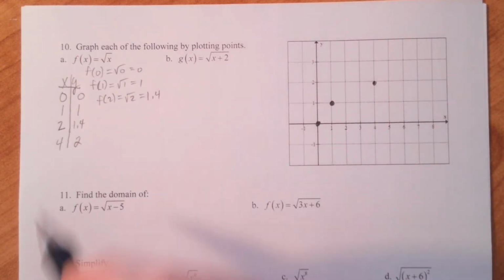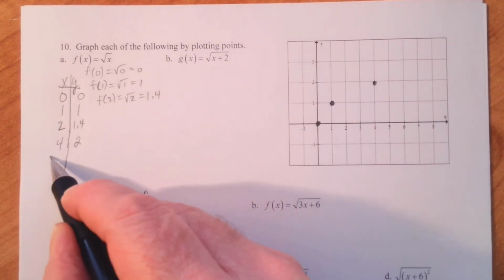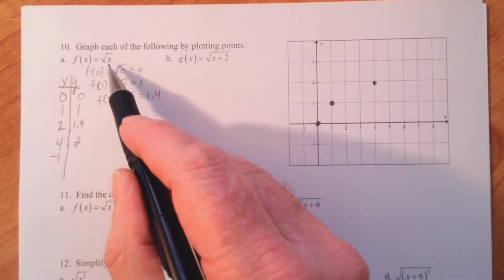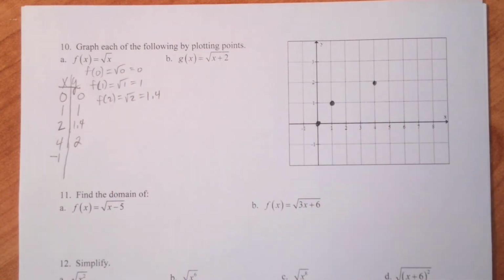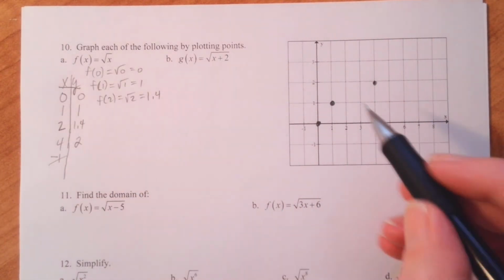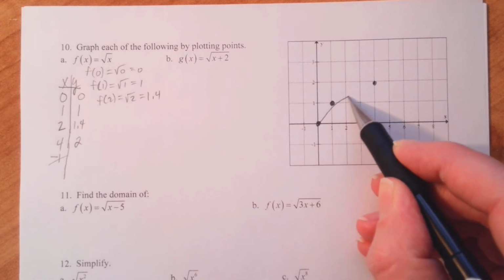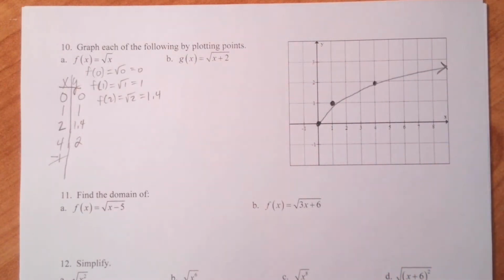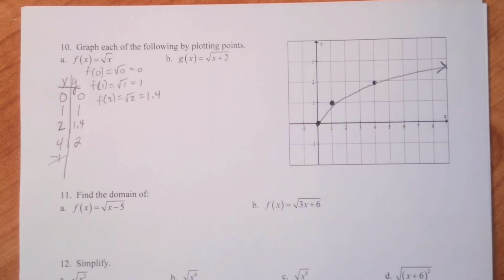Now, you might think, well, what about negative numbers? Well, we talked about how we can't plug in a negative number under the square root because there's no number that you can square to get negative 1. And so we can't plug in any negative numbers. And so our graph is just going to be limited to x values that are all going to be 0 or positive.